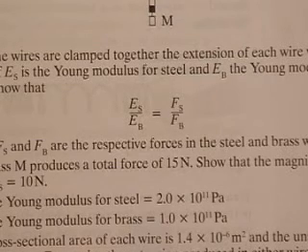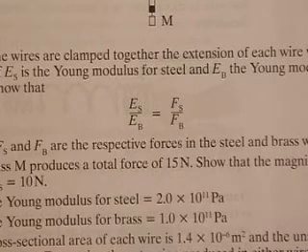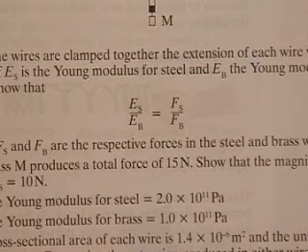And you know that the two forces must add up to 15 newtons. And you know how the two forces compare with each other. So you should be able to work out what FS is. And it has actually been made very easy. There is actually a very simple ratio in there which hopefully you'll spot.